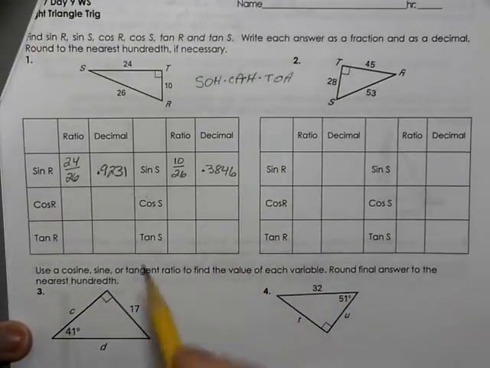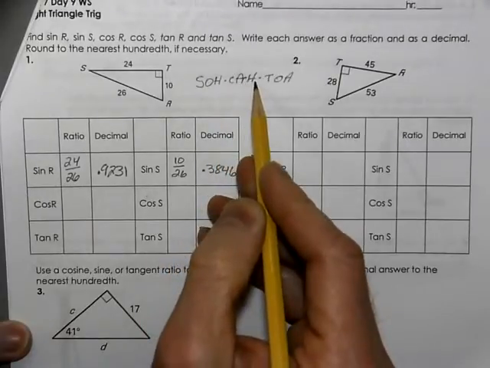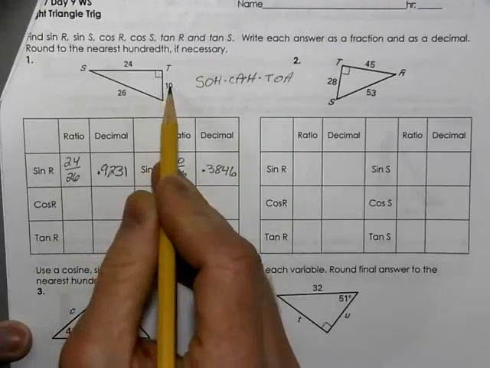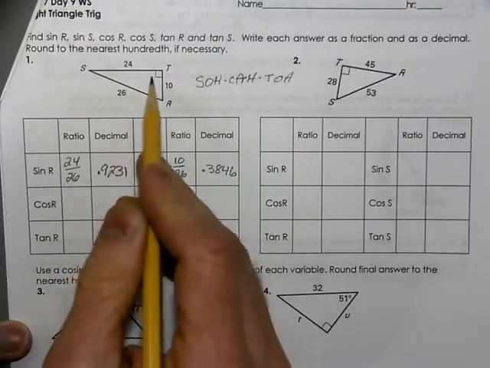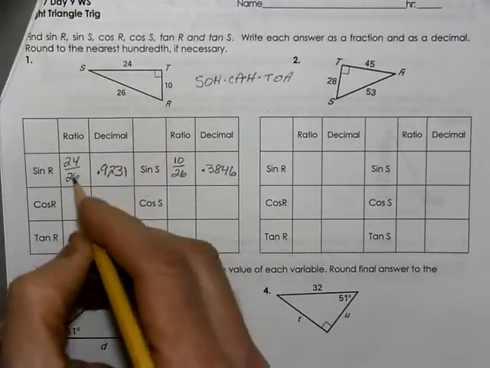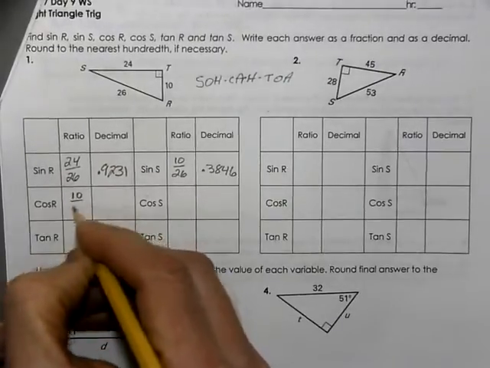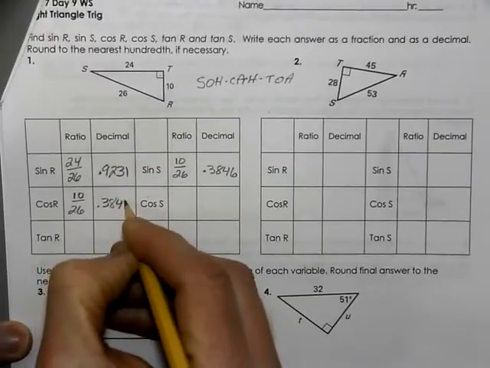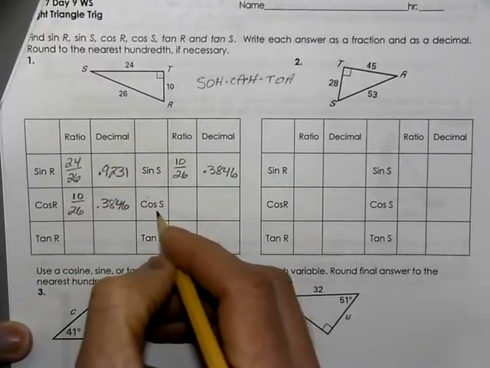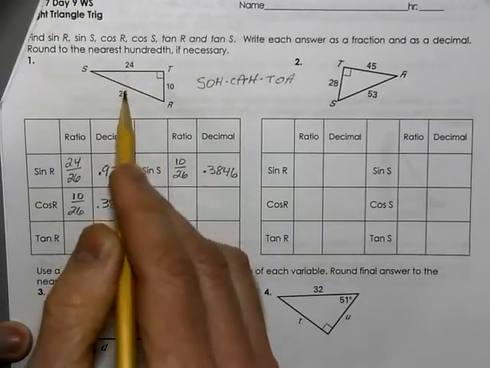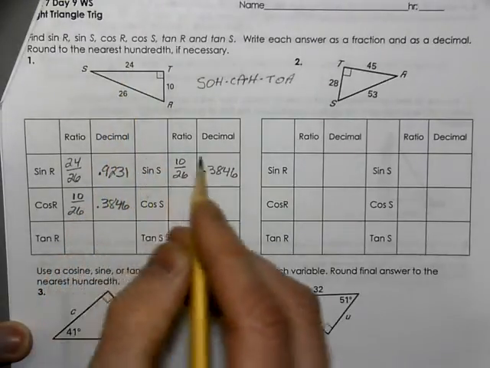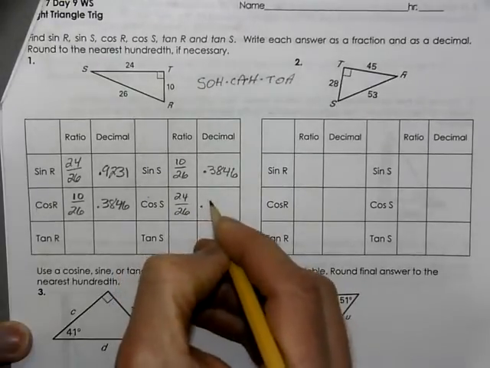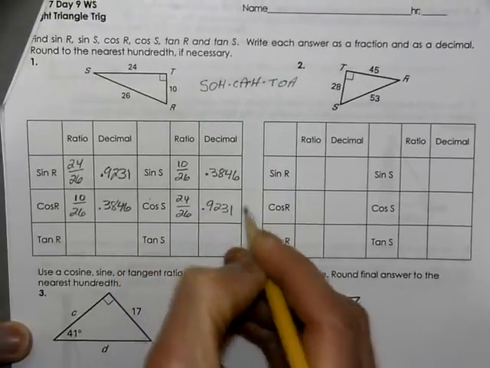The cosine is adjacent over hypotenuse. So from R, adjacent means next to. Hypotenuse is across from the 90. So this is 10 over 26, 0.3846. And the cosine of S is 24 over 26, 0.9231.